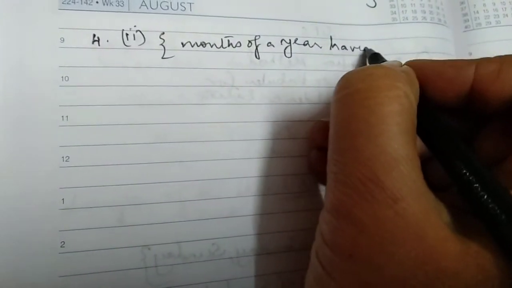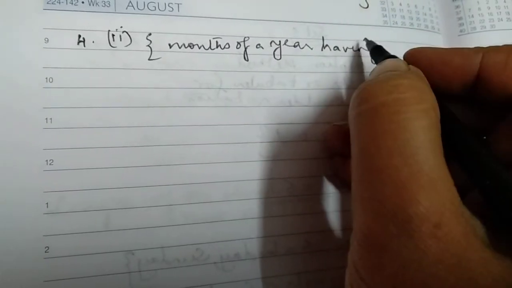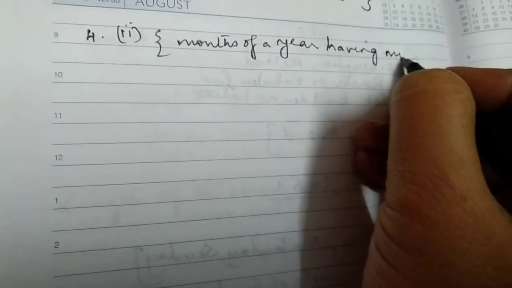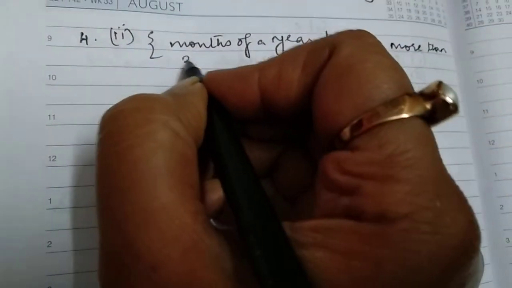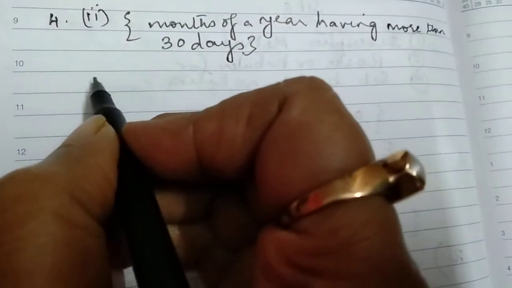having more than 30 days. Now, which are the months of the year which have more than 30 days?